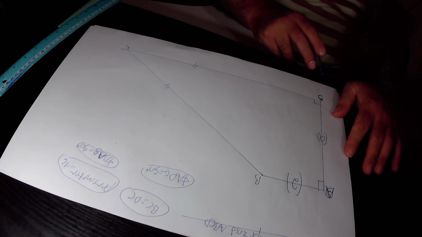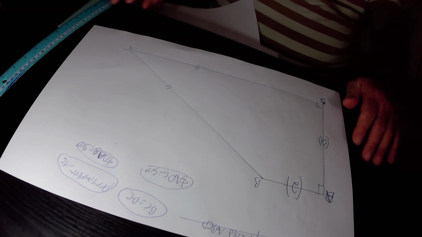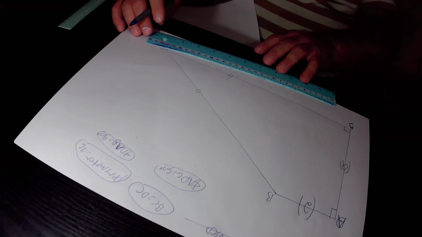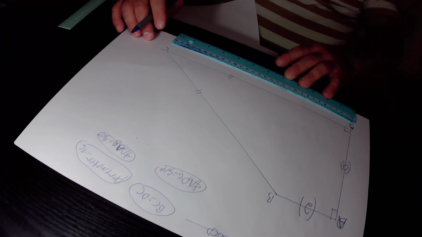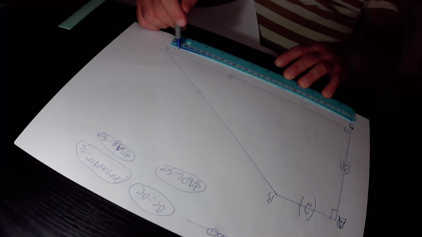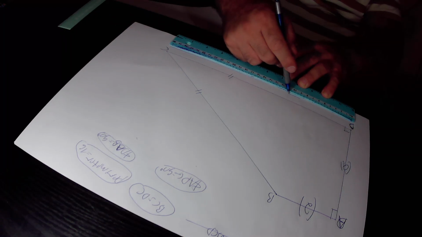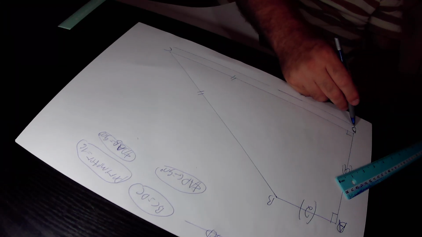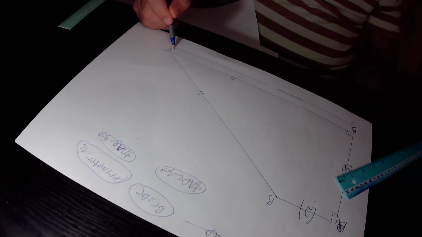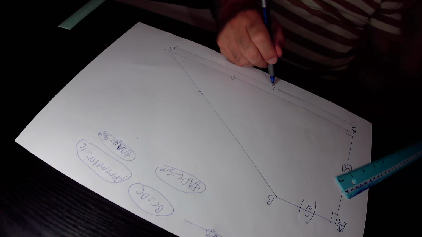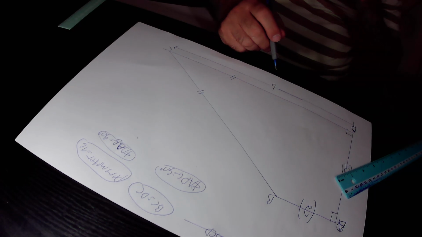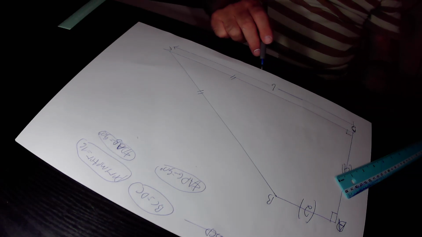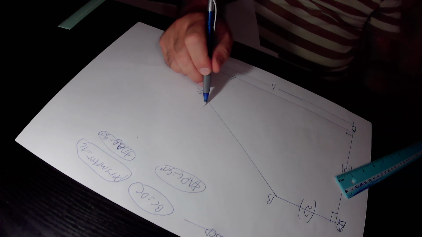We define the length of side DC as B. And because DC equals BC, and DC is B, therefore BC must also be equal to B.